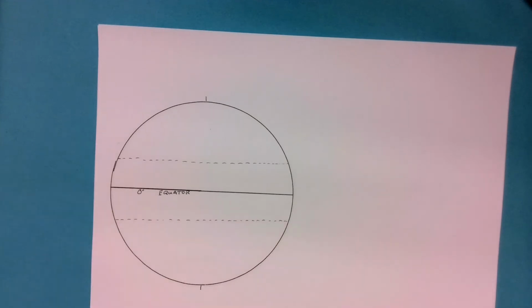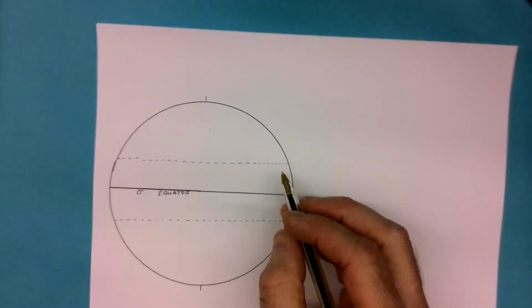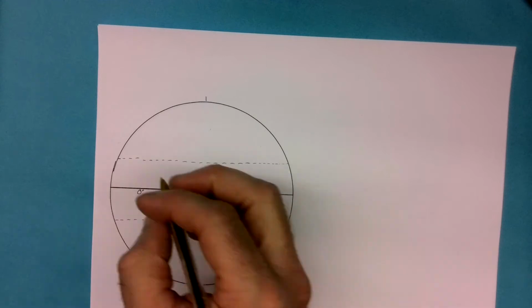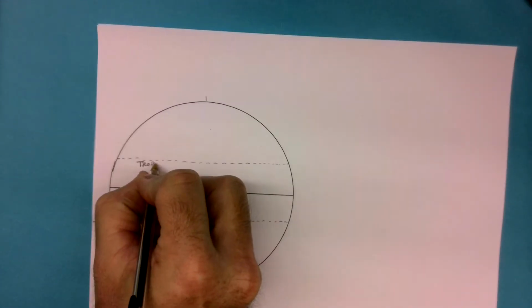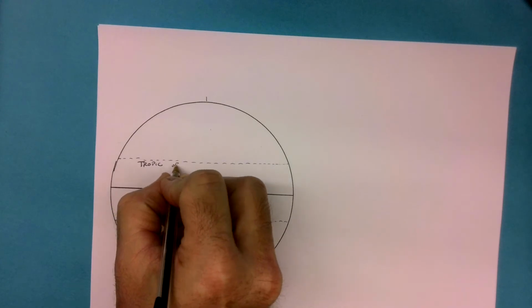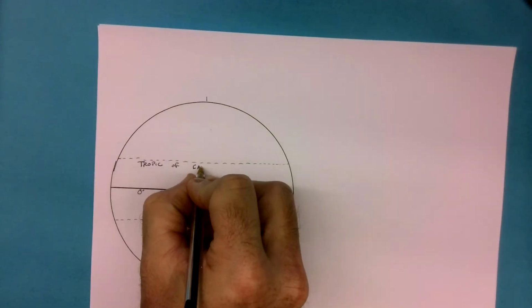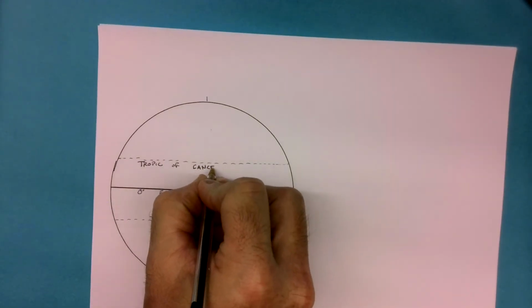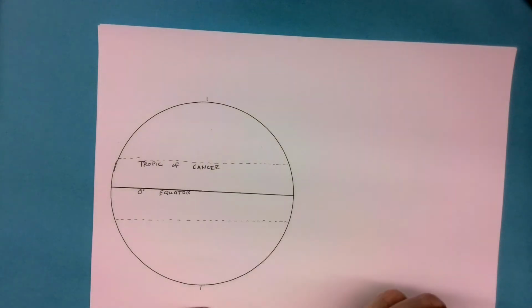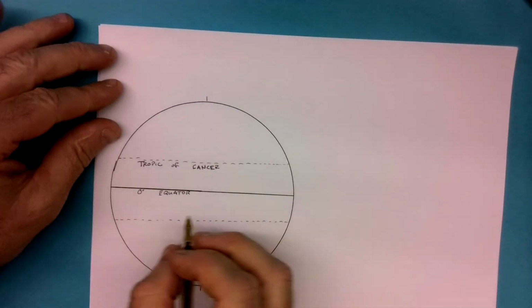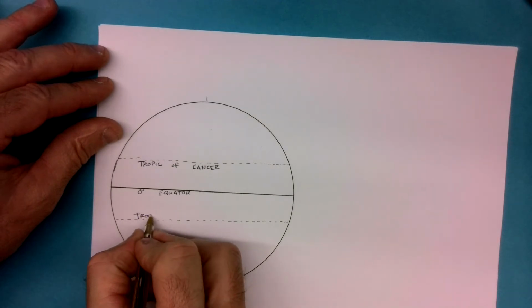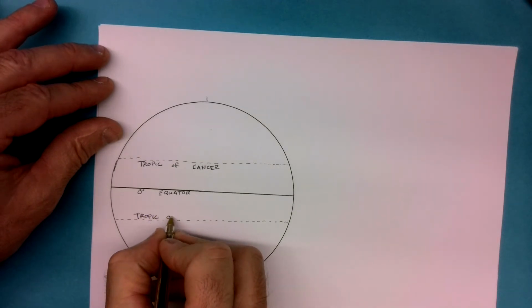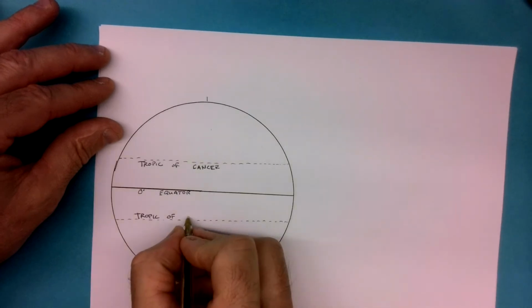Okay, and with the Earth's tilt, the sun will be directly over the Tropic of Cancer on June 21st. It will be directly over the Tropic of Capricorn on December 21st.